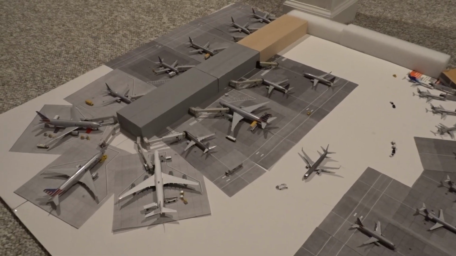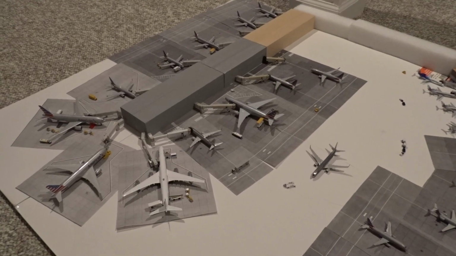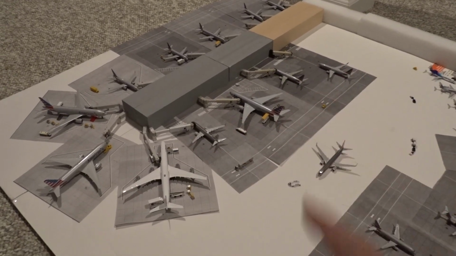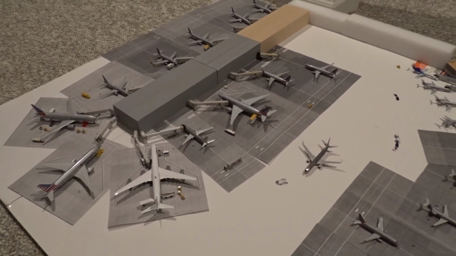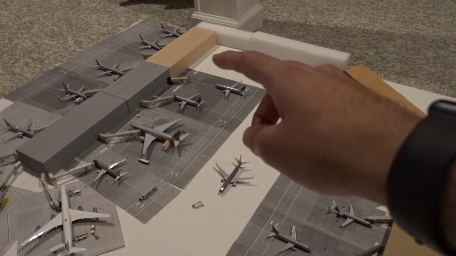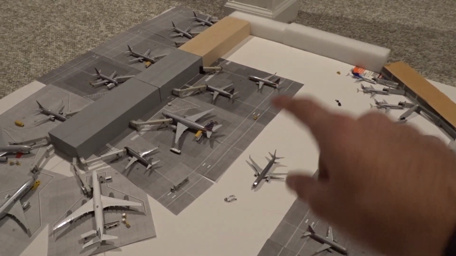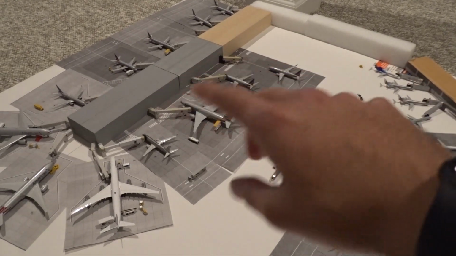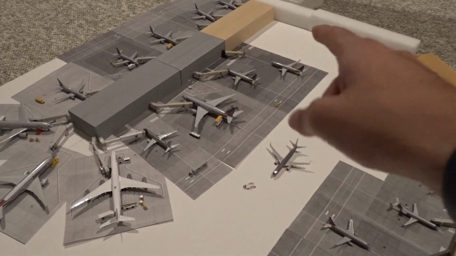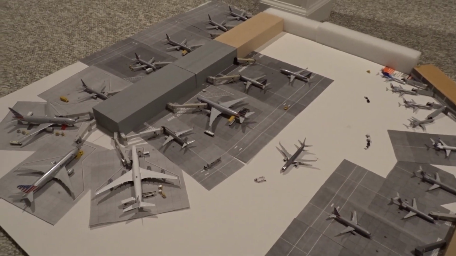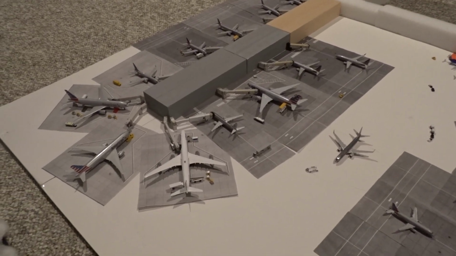So the setup is pretty simple. I basically got all of Concourse D here. All the gates you see there, those are all Concourse D. There is a small part that I am missing. Not gates or anything, but a small part of the actual structure that should be right there, like a square part. I'm missing that, I'm pretty sure. Otherwise, all the gates are there for Concourse D.